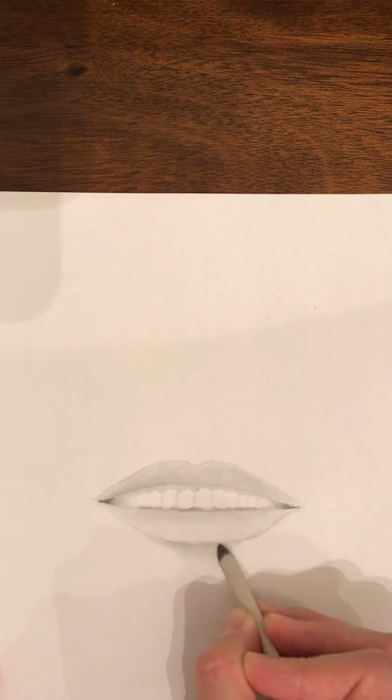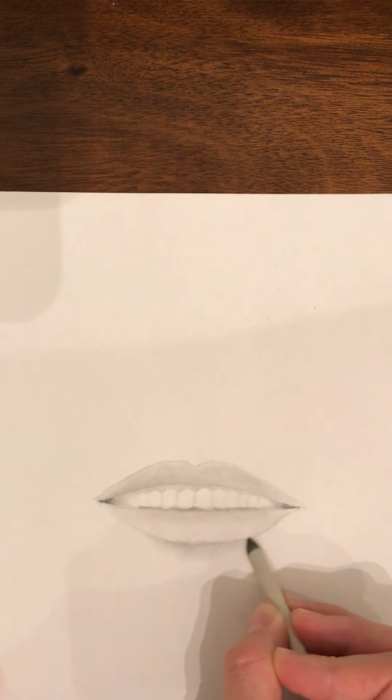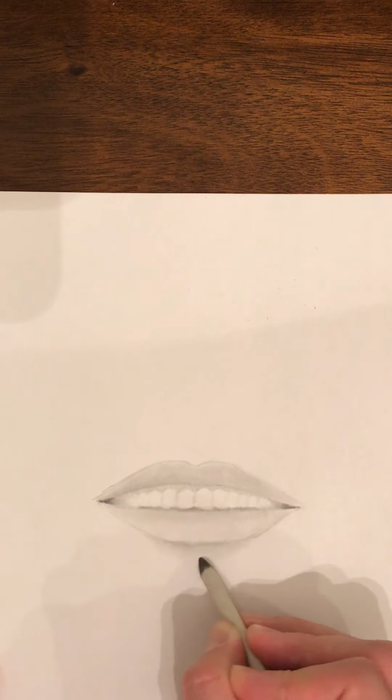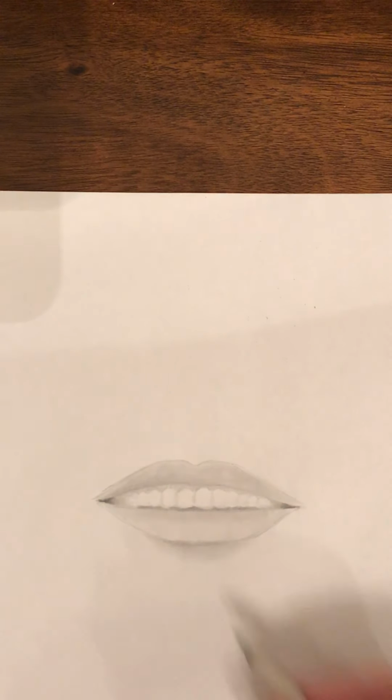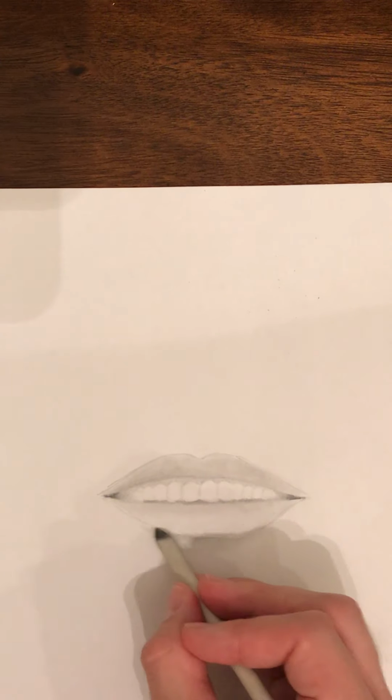And you can see I'm really working that blending stick. I'm not just doing it for 2 seconds and saying I'm done. I'm really working it, trying to blend it out, and constantly reassessing and trying to make it better. Okay, so I like that.